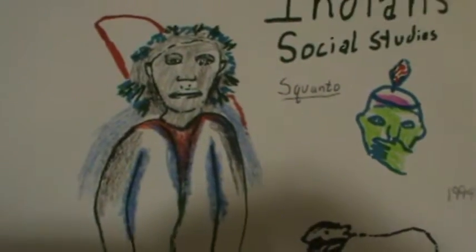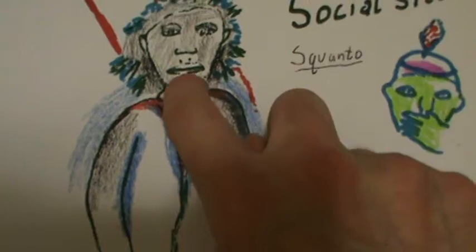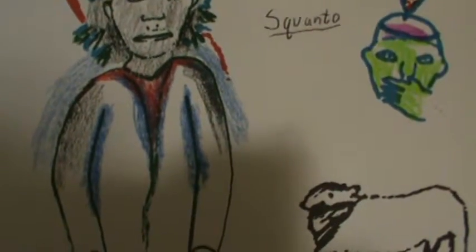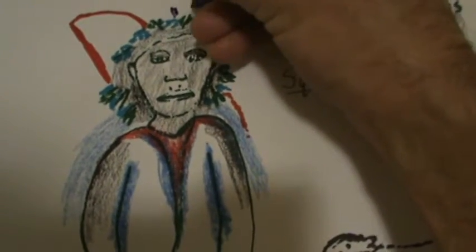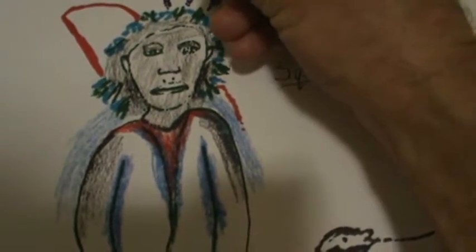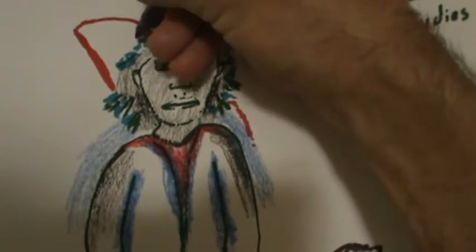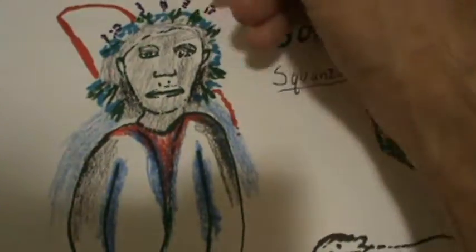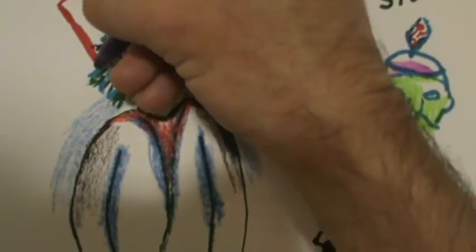But anyway, talking about the Indian here, and most of us here talking about Squanto, that was the name of the movie. They were asking the parents if it was okay for their kid to watch this film. Some parents said it was okay, and some parents said no, I don't want my child watching it.